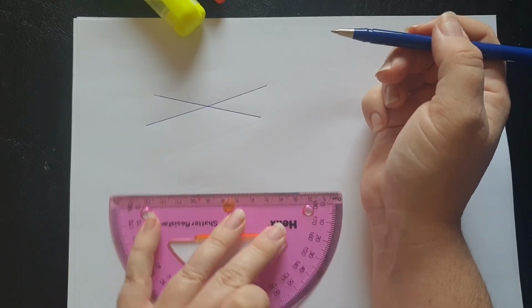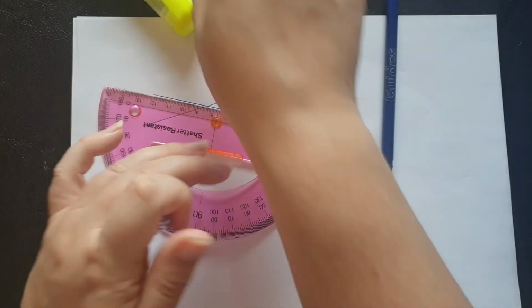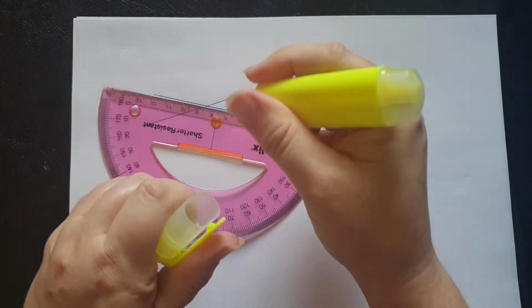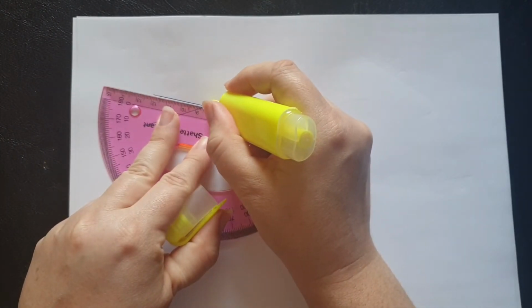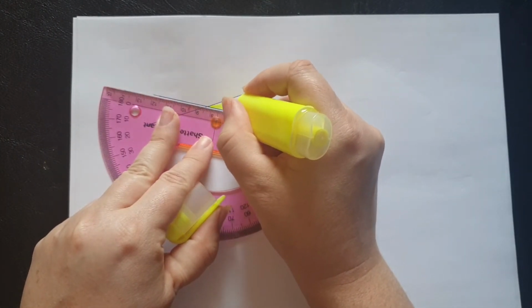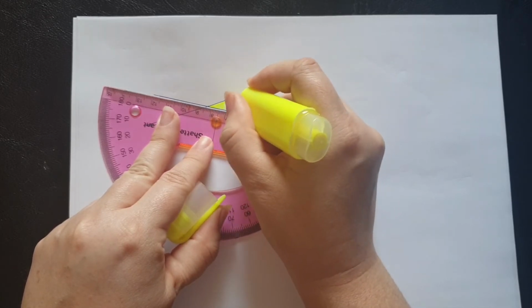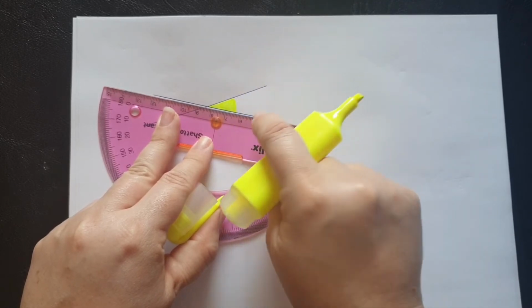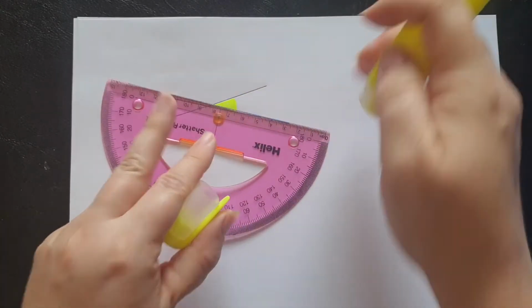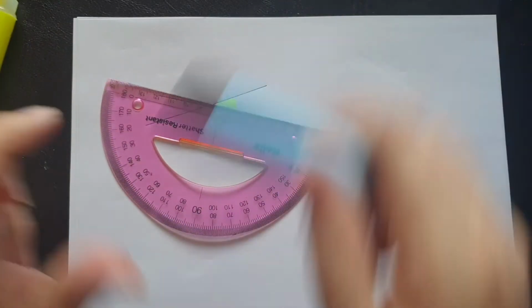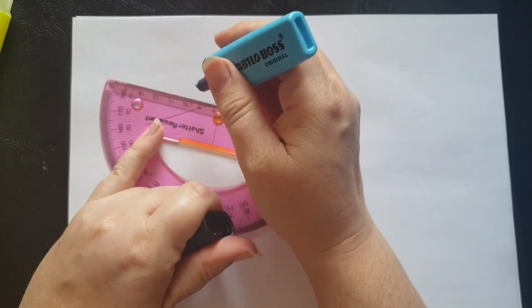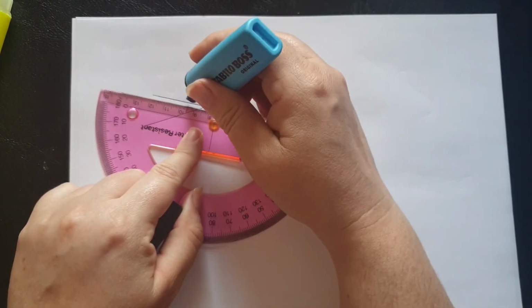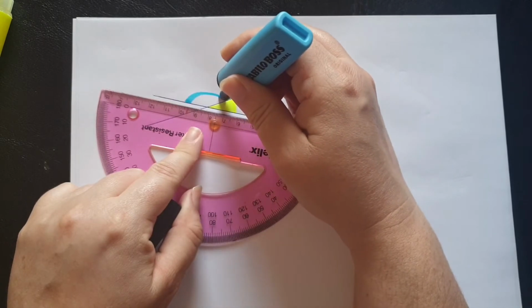By that, we mean if we know this angle here, we know that taking this away from 180 will give us this angle here.